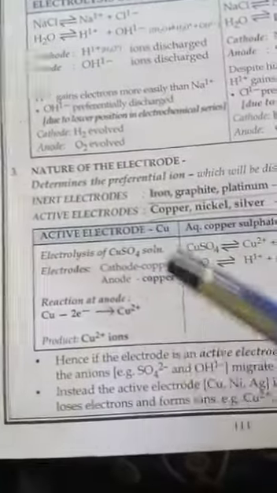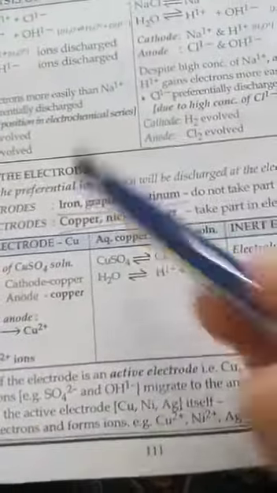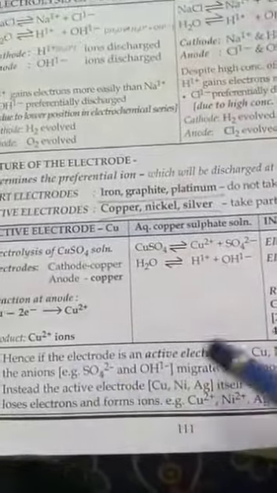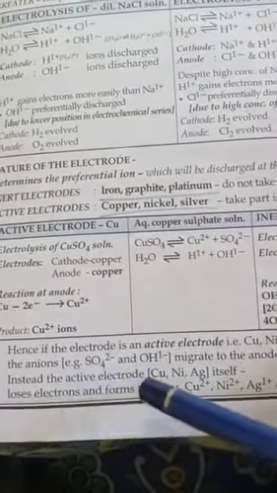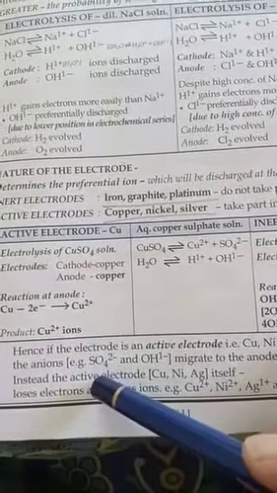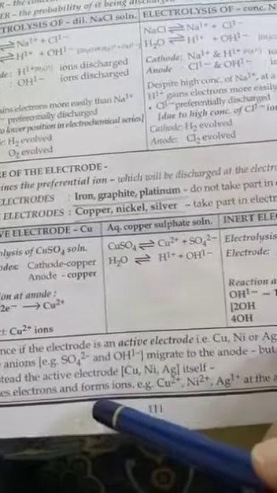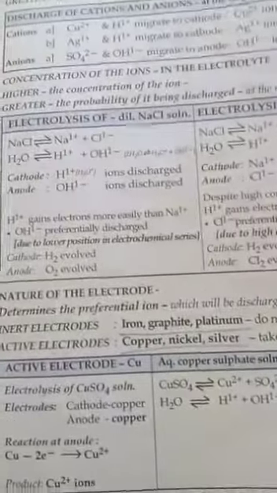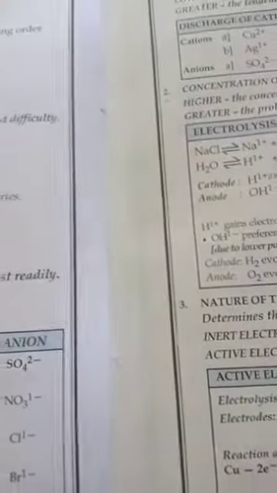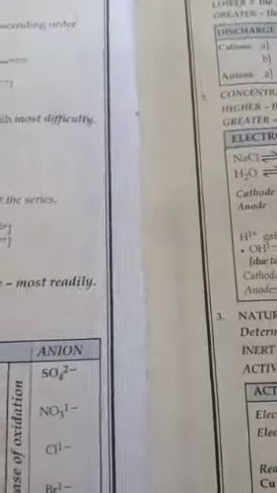If the electrode is active, then suppose two ions move towards the cathode, but none of them will be discharged there because the electrode is active. Active electrodes themselves lose electrons and form ions. None of the ions are discharged at active electrodes. They lose electrons themselves and form ions.